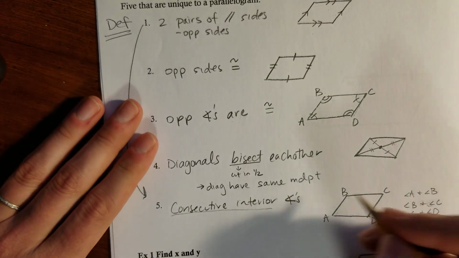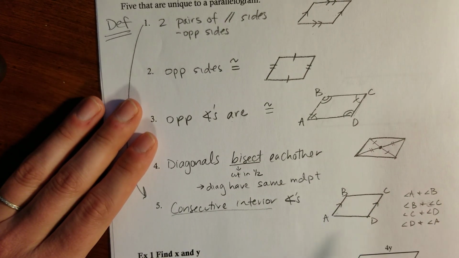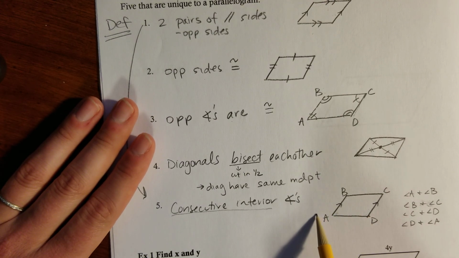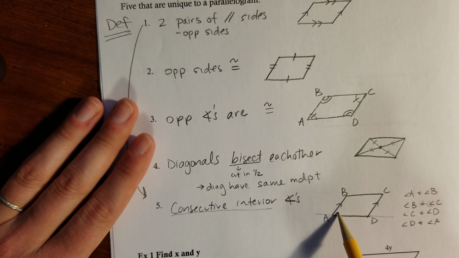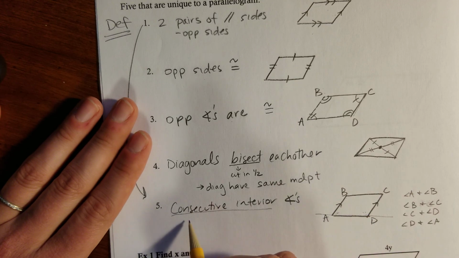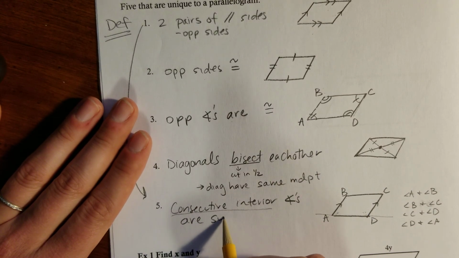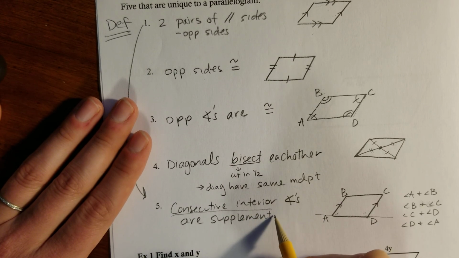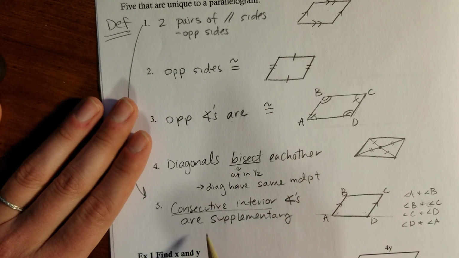So, because the opposite sides are parallel, these consecutive interior angles, if I look at A and D, two parallel lines, this is my transversal. My consecutive interior angles, my same side interior angles, will be supplementary, which means they're going to add to 180.